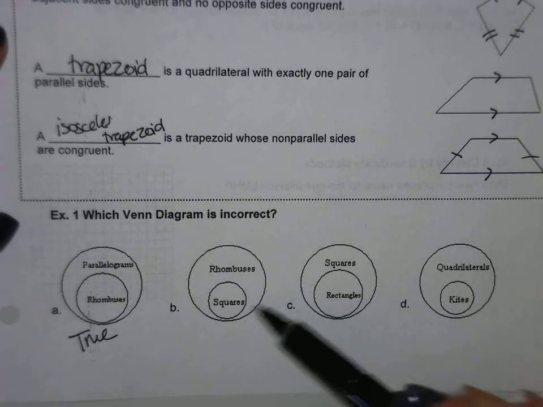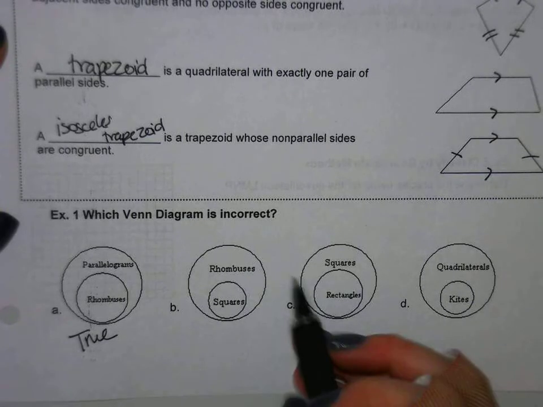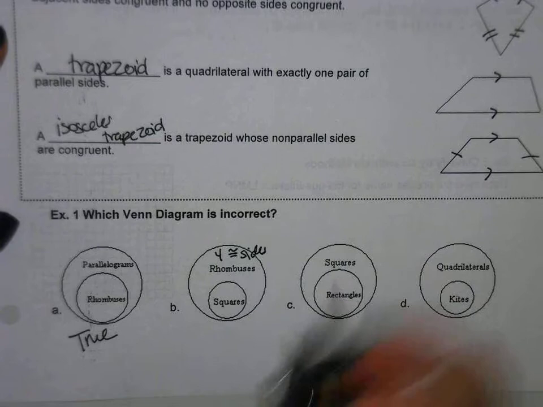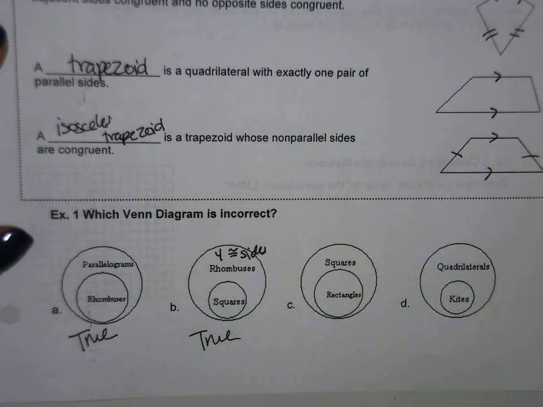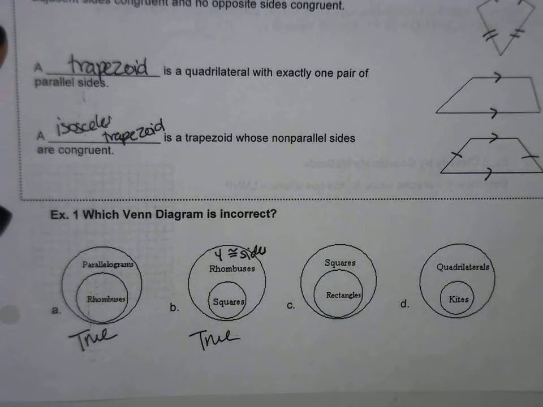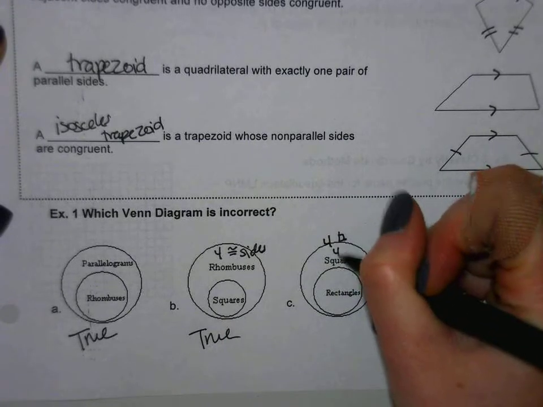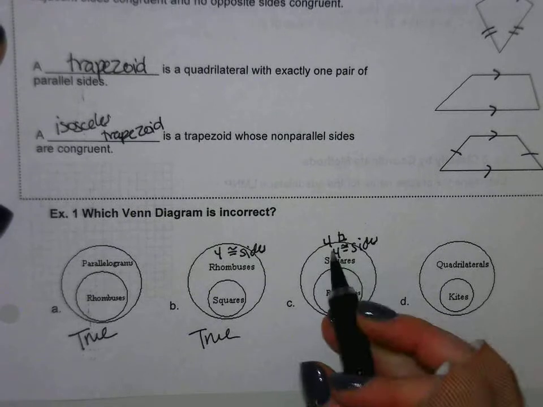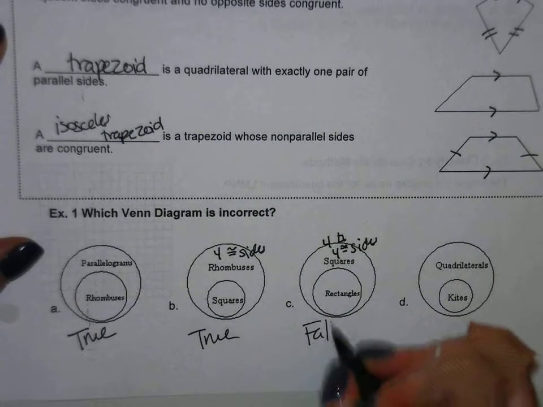Now let's look at this one. Can a square be a rhombus? Well, in order to be a rhombus, that means we have four congruent sides. And a square does have four congruent sides, so this is true as well. So let's look at this one. A rectangle, can it be a square? Well, a square has four right angles and four congruent sides. We know a rectangle does have four right angles, but it does not have four congruent sides, so this is false.